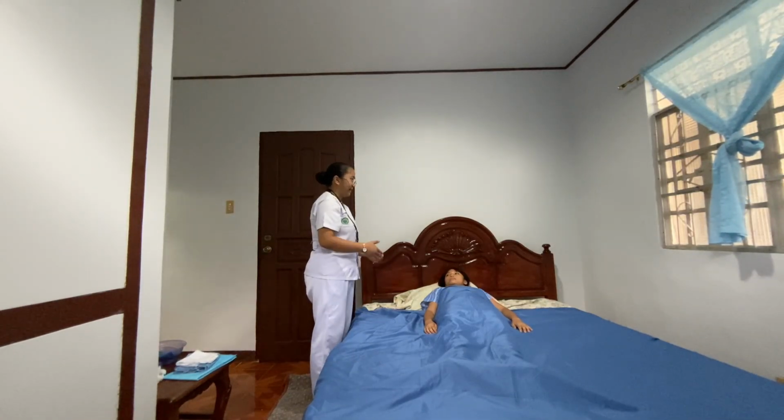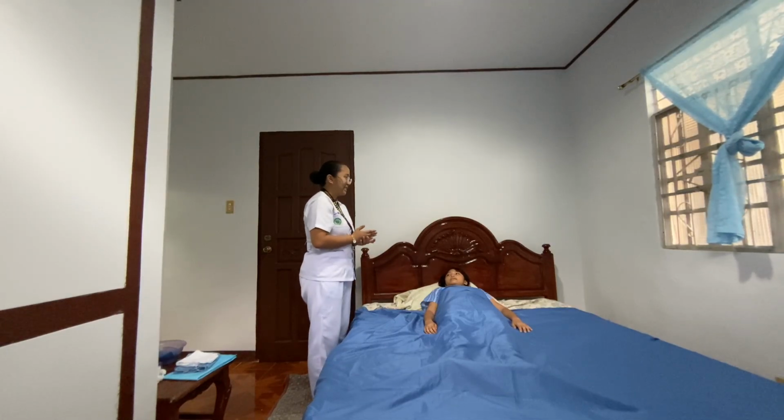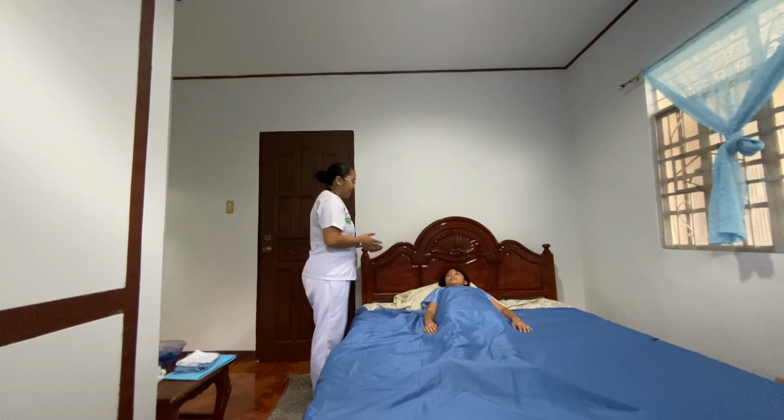So ma'am, ever experience po na makapag-apply po ng hot compress po before? So I will explain po and answer po if meron po kayong questions regarding this procedure po. So ma'am, may mga questions po ba kayo? So yung family niyo po ba nakapag-apply na po ba sila ng heat compress or hot compress po sa inyo?